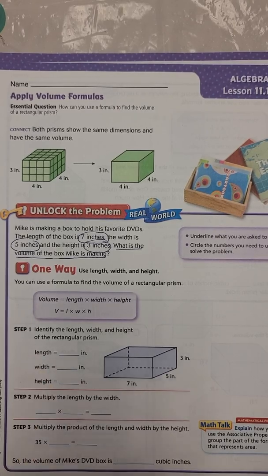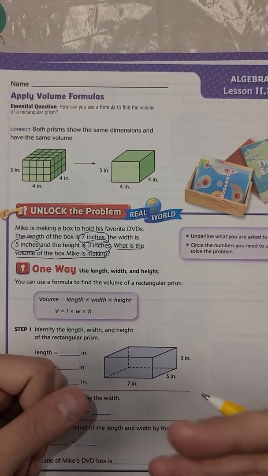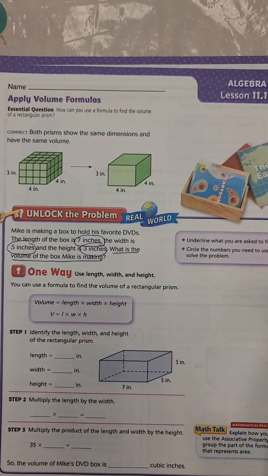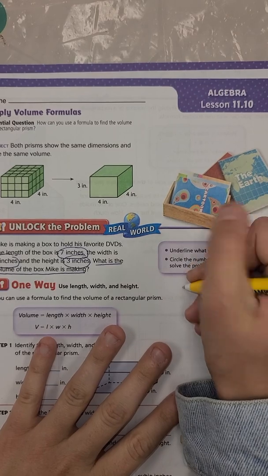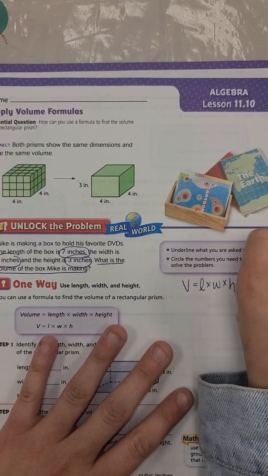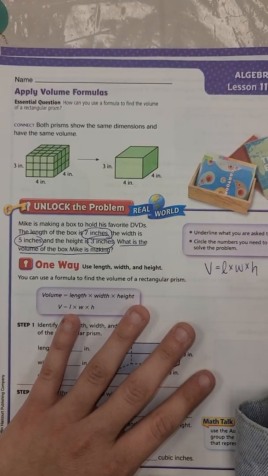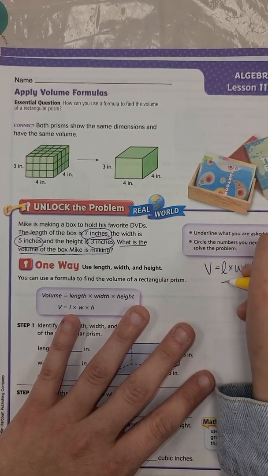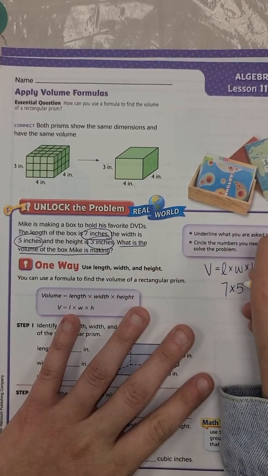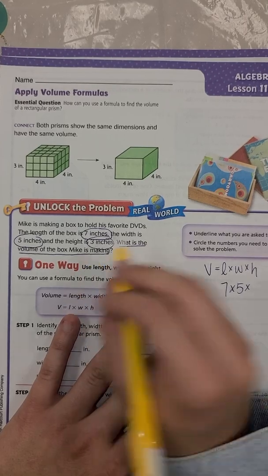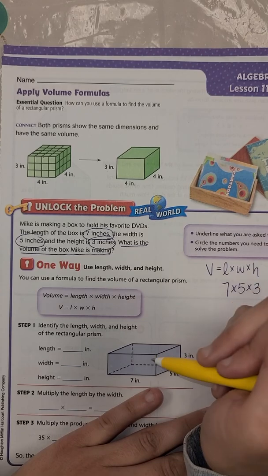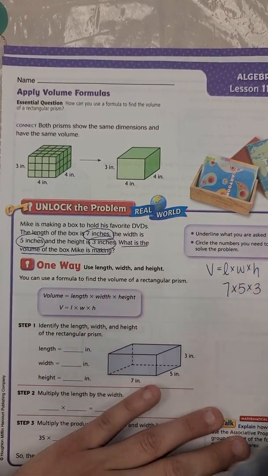Now this is one that, if you see it on a test, it's not going to give you a picture more than likely. So what you're going to have to do is you might want to draw a picture, or if you're doing it, volume equals length times width times height, I know that I can just plug in my numbers. So what's my length? My length is 7 times, what's my width? Go back, that's 5 times 5. Now what's my height? My height is 3. So then I would just multiply that together. And that's exactly what they're doing right here. You're just plugging in numbers.